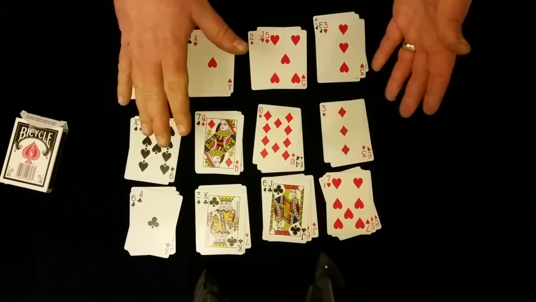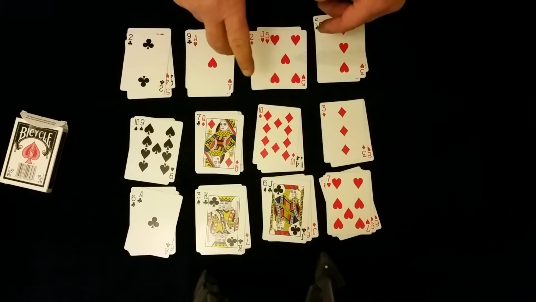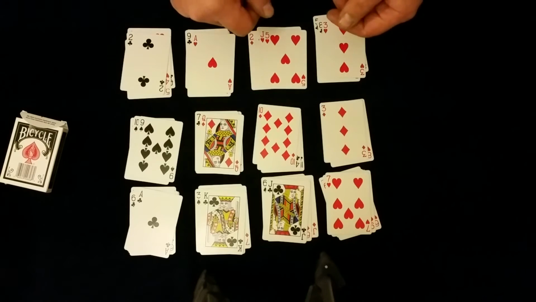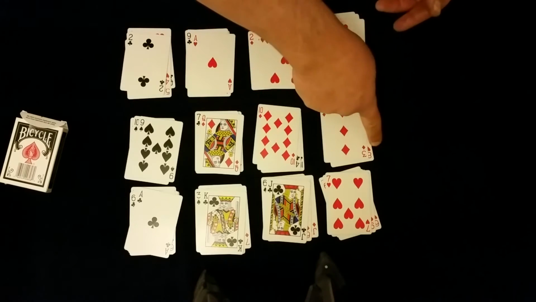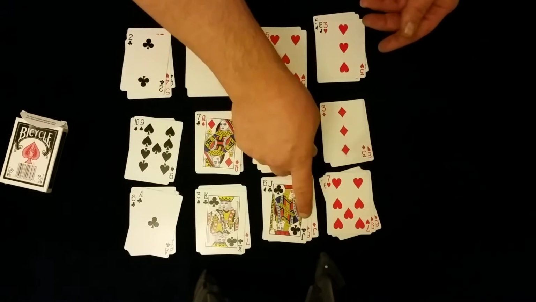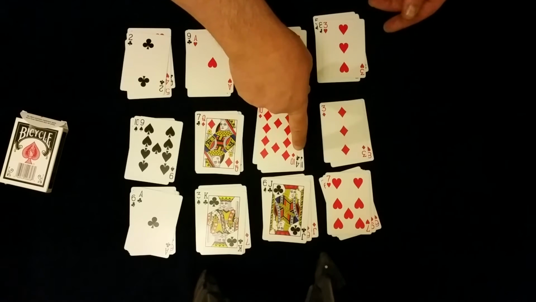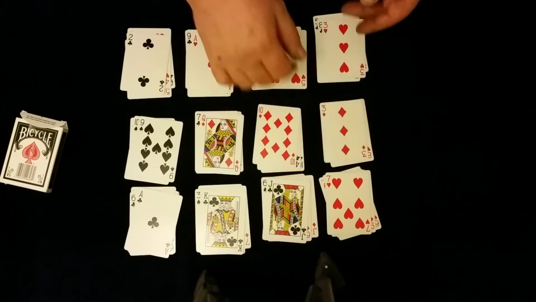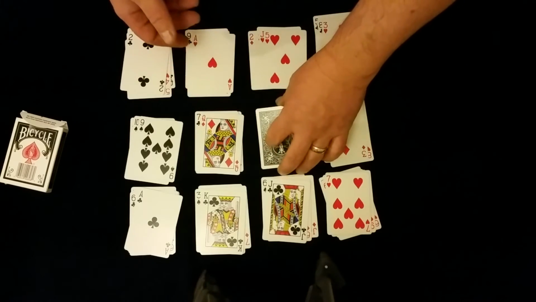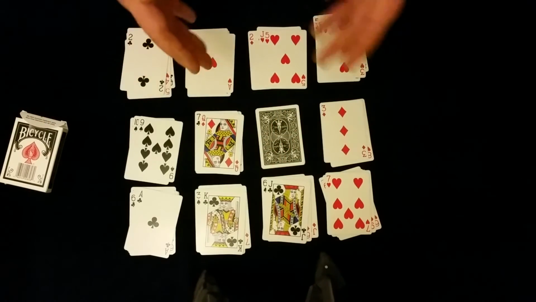So let's just say for this example, while your back is turned, their memorized card happens to be the 4 of clubs here. Of course, it's going to be one of the second cards from the top of the face-up packets. So we'll say 4 of clubs in this packet, obviously. So they're going to close it up. They're going to turn it over face down. They say, okay, they're ready.